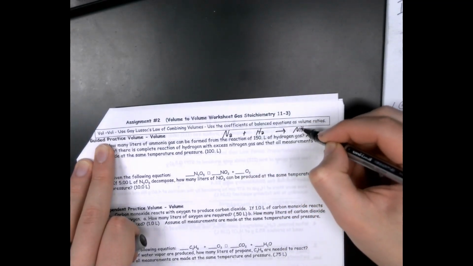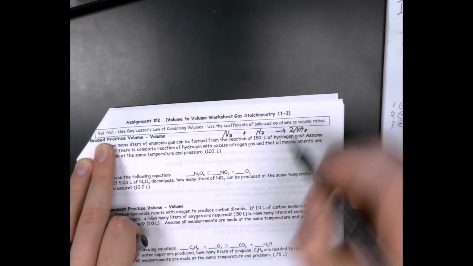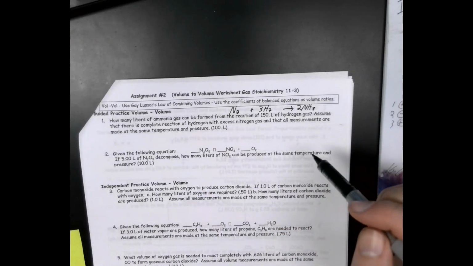So I need a 2 there, and I need to balance it, so I need to put a 3 there. So now I have 2 nitrogens on each side, and I have 6 hydrogens on each side. So it tells me that I have 150 liters of hydrogen, and I want to know how much ammonia I can make if I have excess nitrogen, okay?